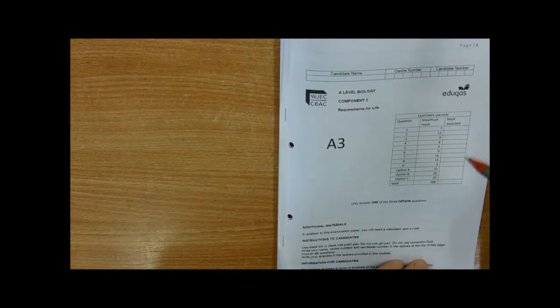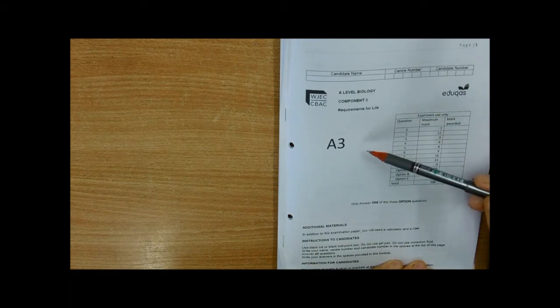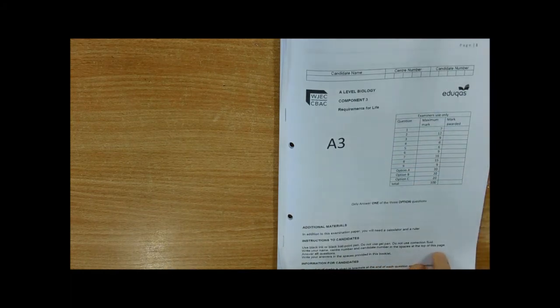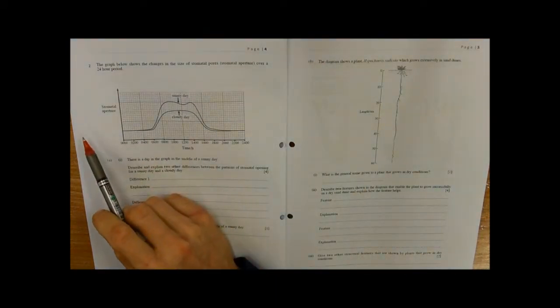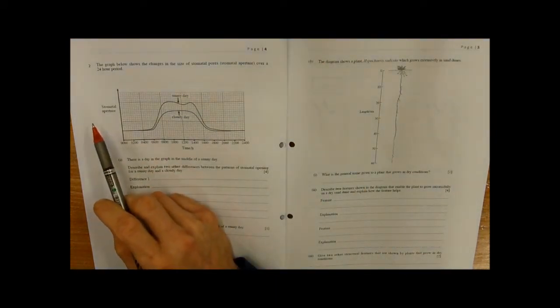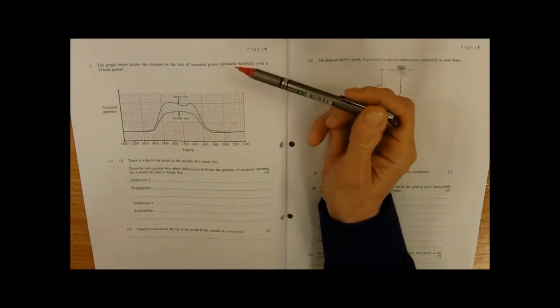This is feedback and model answers for the Component 3 mock, and this is paper 3 of that. We're on question 2.